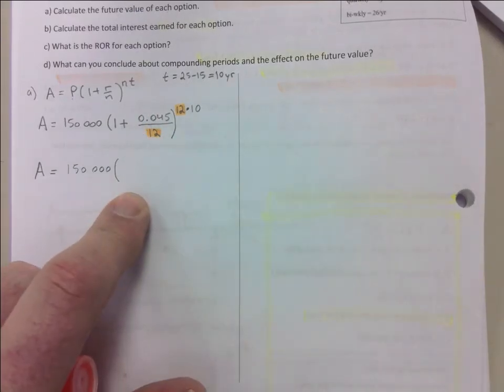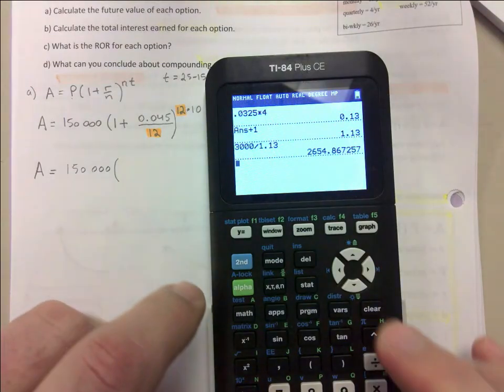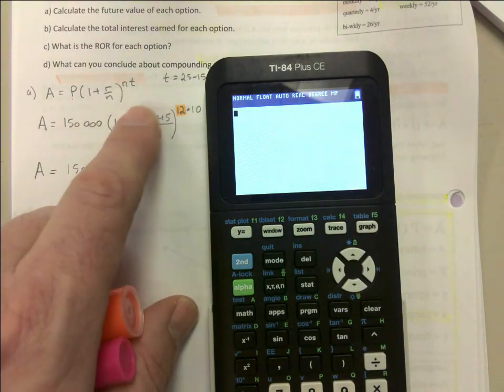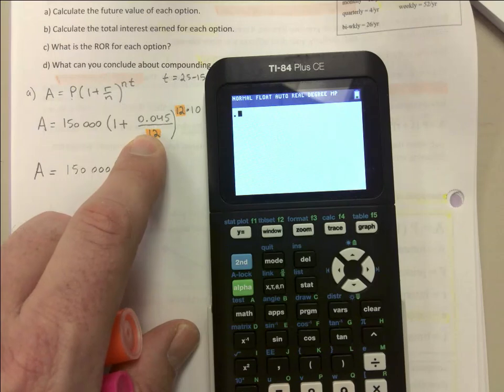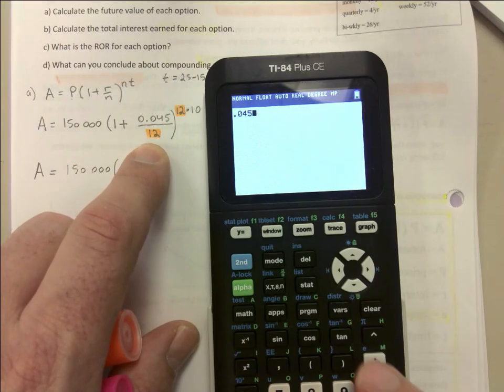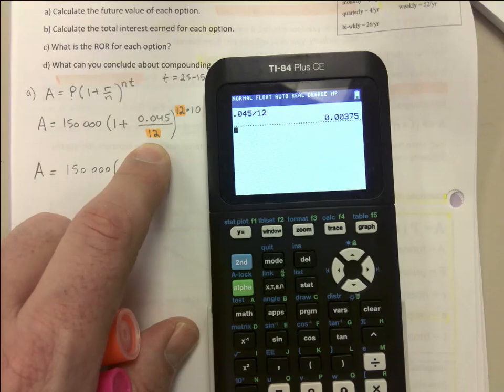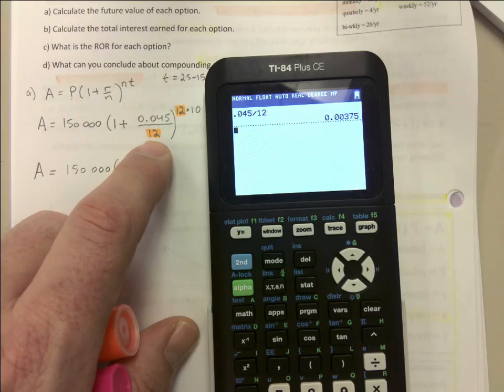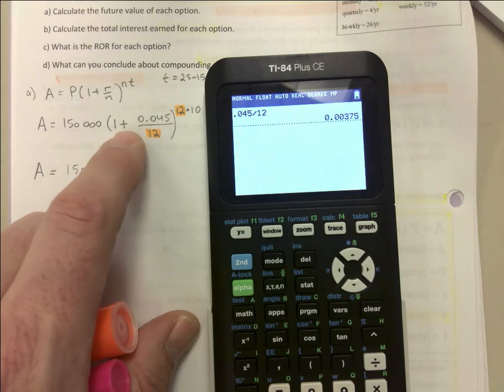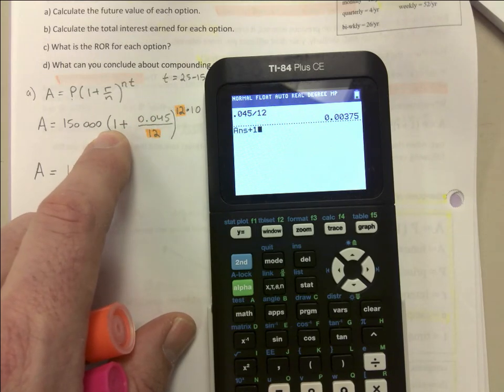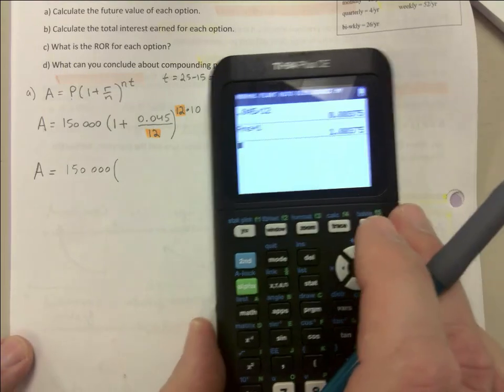So if you use your calculators, I do this part first here. So I go 0.045 divided by 12, right? And then I add my result, I add 1 to it, so plus 1. That gives me that inside the bracket.